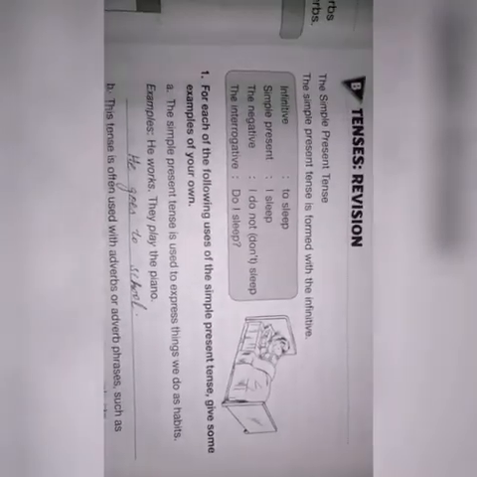Part B. Tenses revision. The simple present tense. The simple present tense is formed with the infinitive. For example, we have an infinitive to sleep. Simple present of this infinitive is I sleep, negative I do not sleep, interrogative do I sleep. First question is, for each of the following uses of the simple present tense, give some examples of your own.